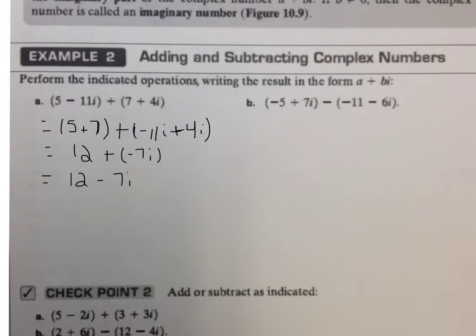Let's look at B. Before I rearrange, the first thing I want to do, I have subtraction here. Negative 5 plus 7i minus negative 11 minus 6i. And with subtraction, we are always going to change it to add the opposite sign.